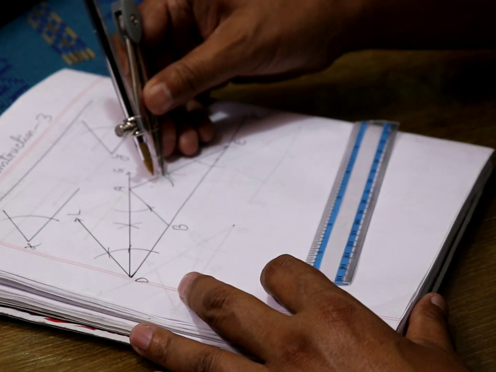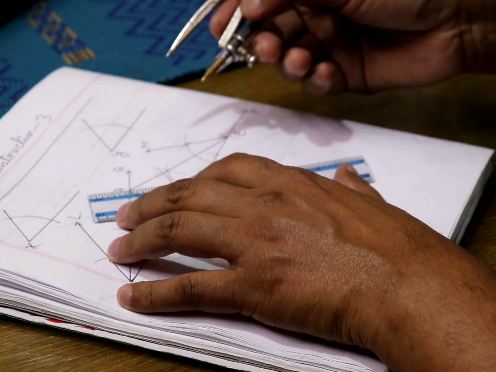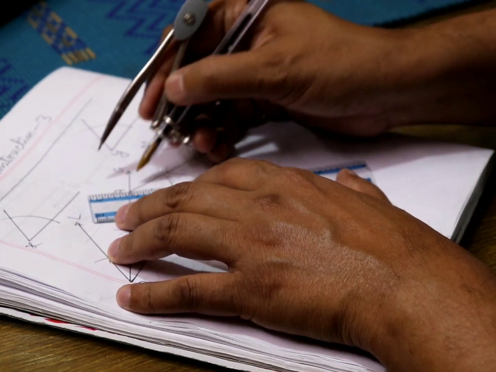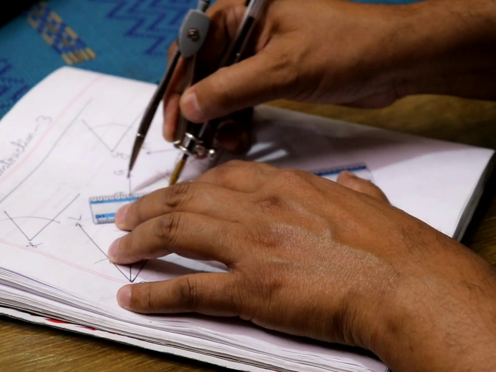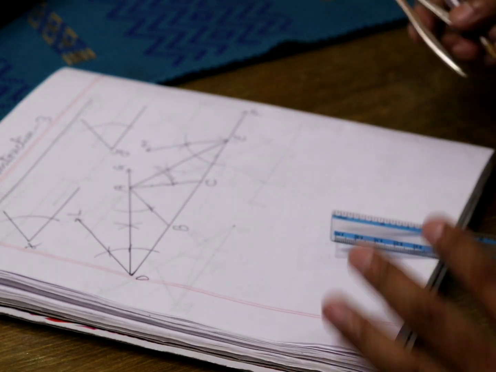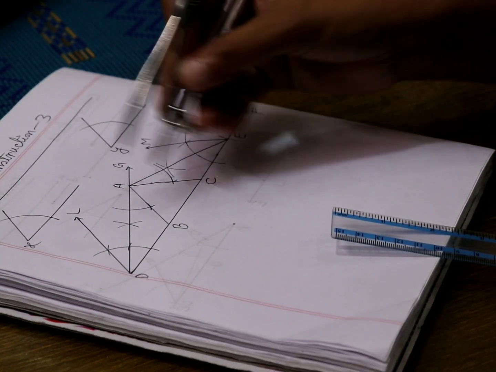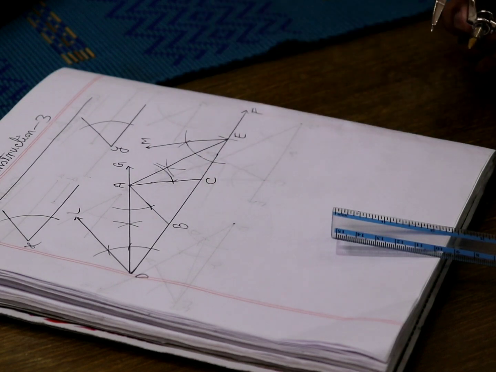So equal to this angle, we cut this angle, just we join this. Just see. So therefore finally triangle ABC is the required triangle.